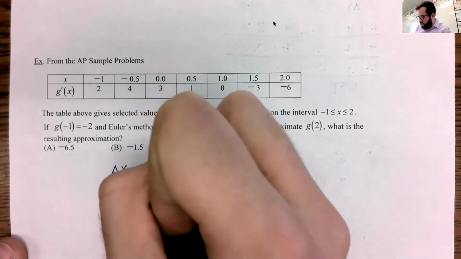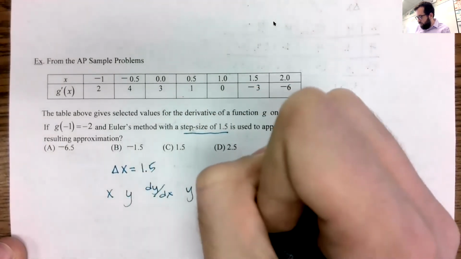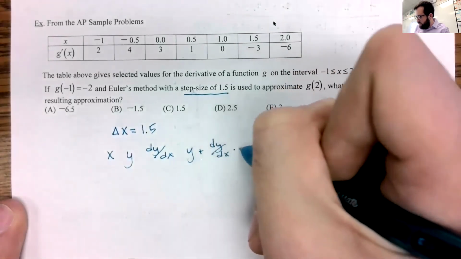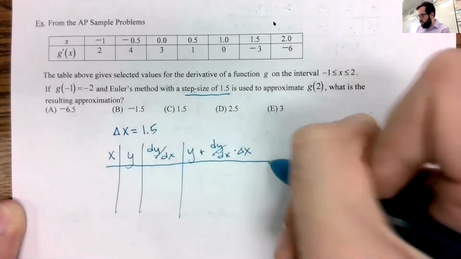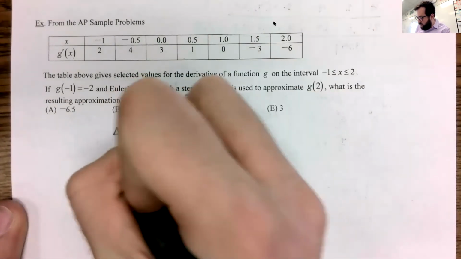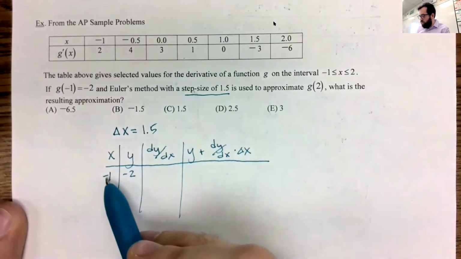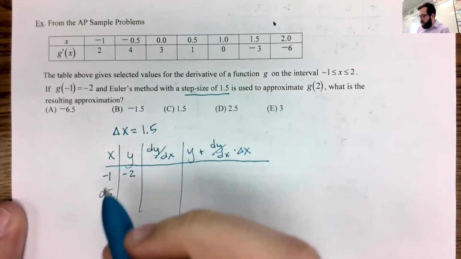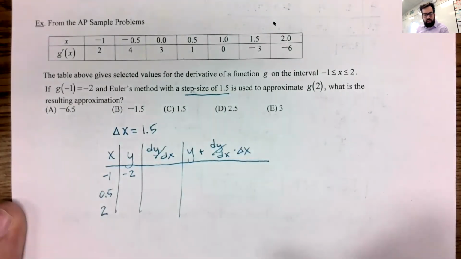So we need an x, a y, a dy/dx, and y plus dy/dx times delta x. So we are starting with g of -1 is -2. We're using a step size of 1.5. So -1 plus 1.5 is 0.5. 0.5 plus 1.5 is 2. And we were trying to approximate g of 2. So that's where we're going to stop.